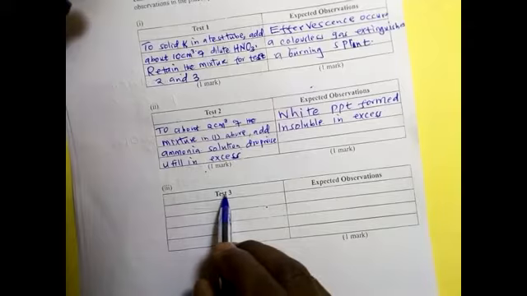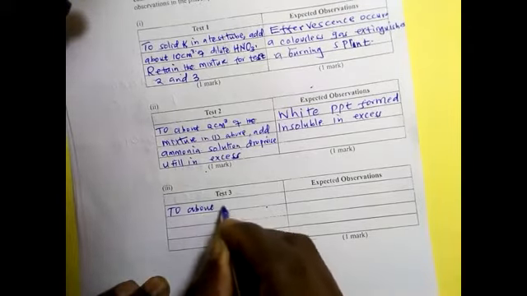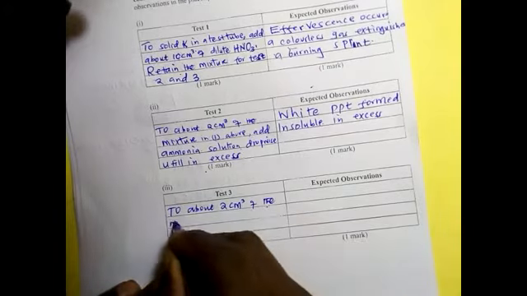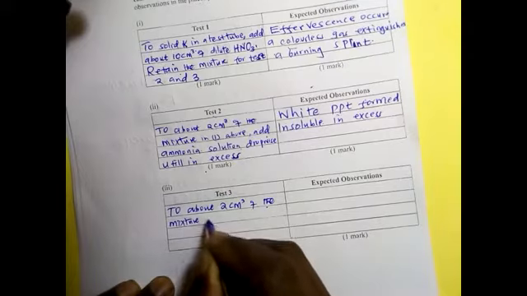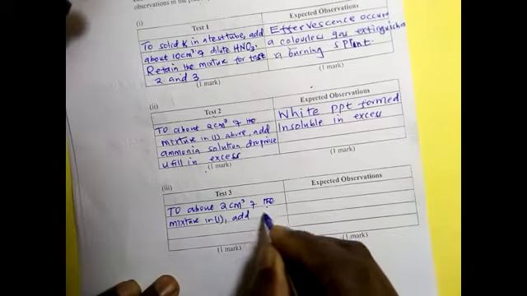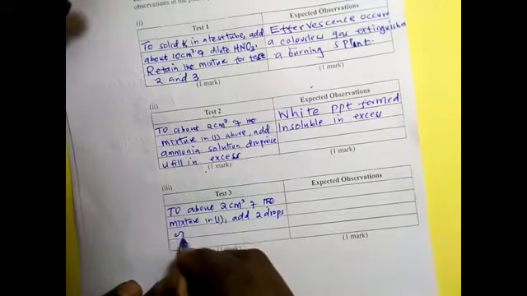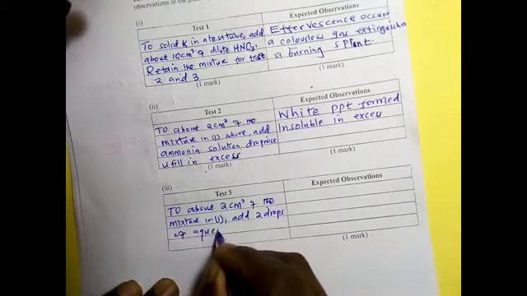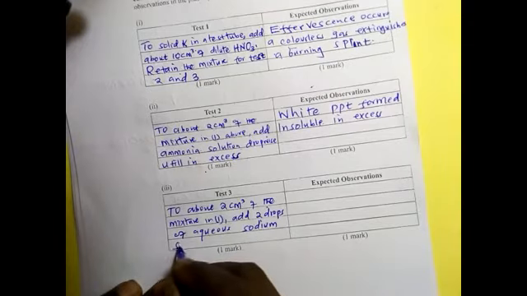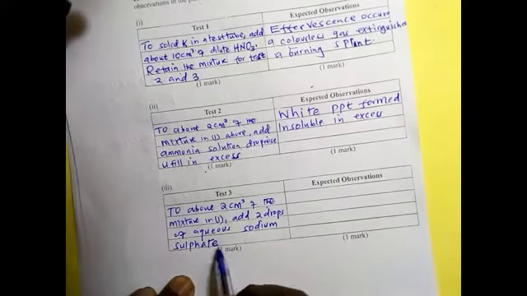Let us go to test 3. To about 2 centimeters cube of the mixture in Roman 1, add 2 drops of aqueous sodium sulfate.